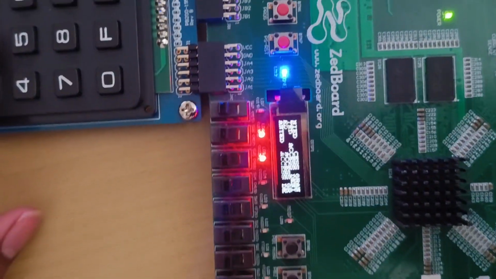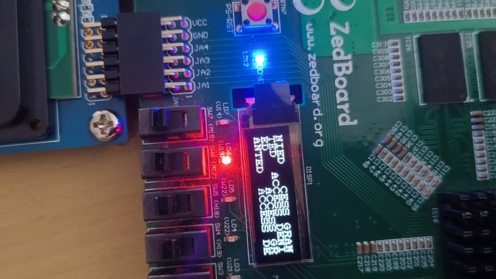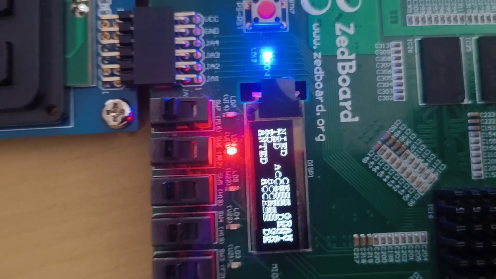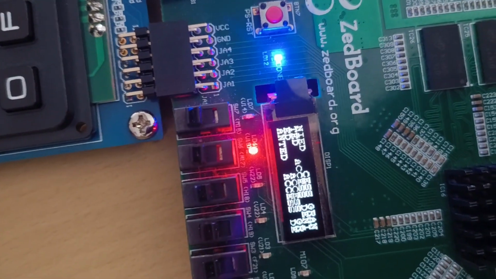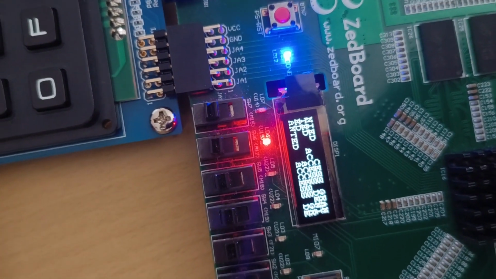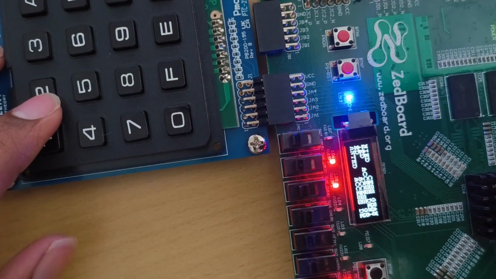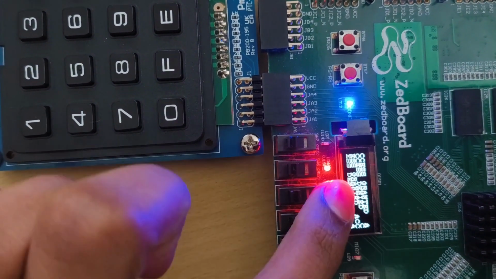Whenever I'm giving a 2, it only works when the output triggers. I mean, if the status triggers, then only the OLED will change its contents. So whenever I'm giving a 2 here, the output will not change. Whenever I give a 1, then the output changes to access granted.